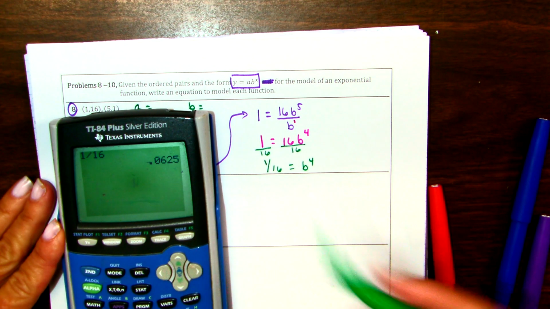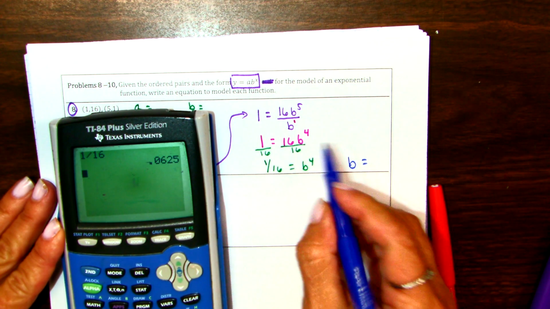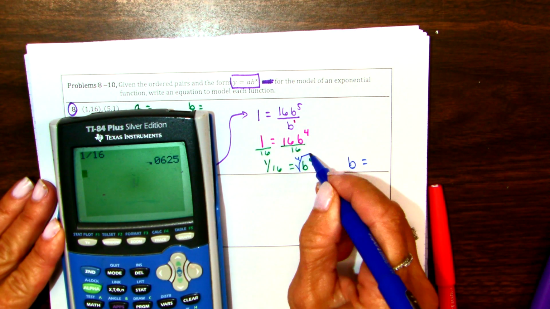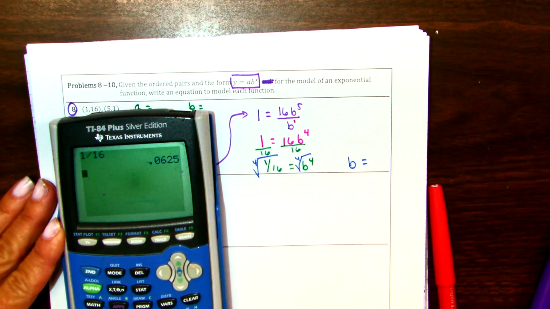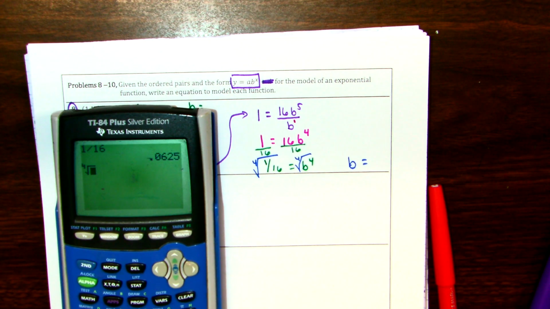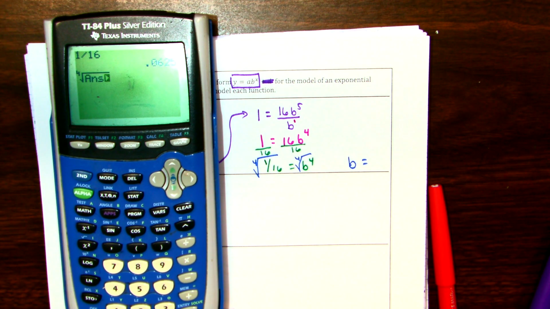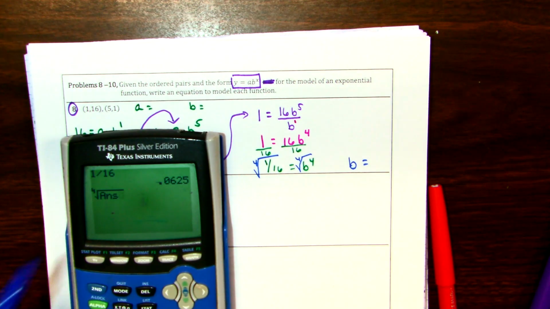Okay, so either one. And remember, you need to get b by itself, so we would do the 4th root of both sides. Again, I already have the number on my screen. I'm going to do 4 math 5 to get my 4th root on there. And remember, you can use your second A and S button if you don't want to type it again. It knows to take my most recent answer's 4th root, which is 1/2 or 0.5.